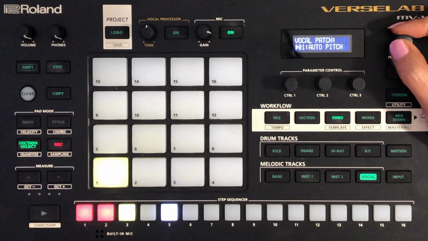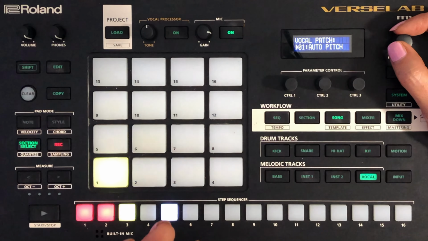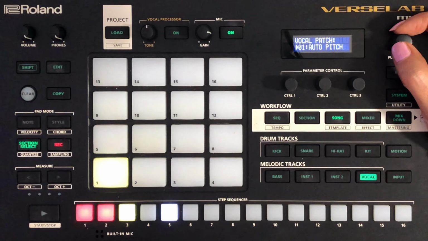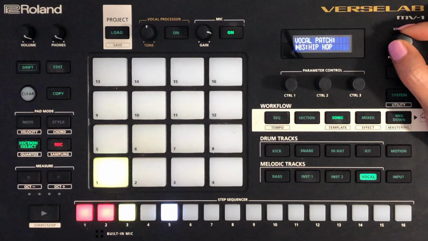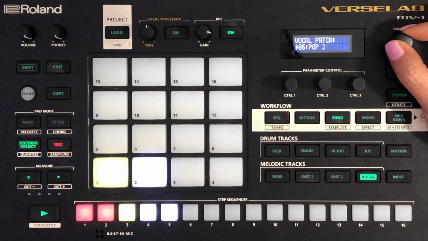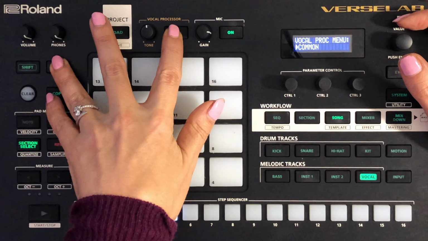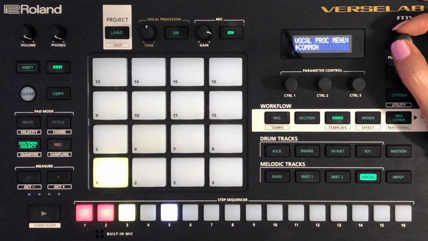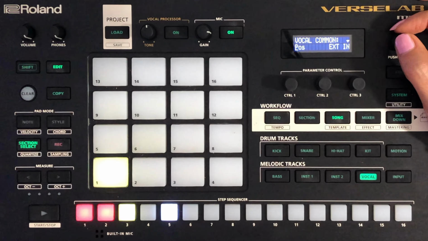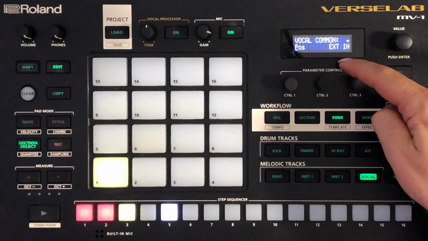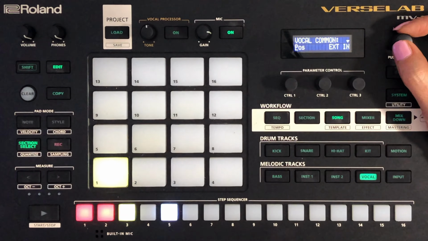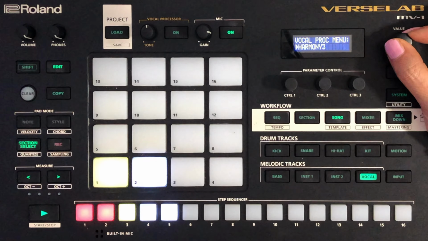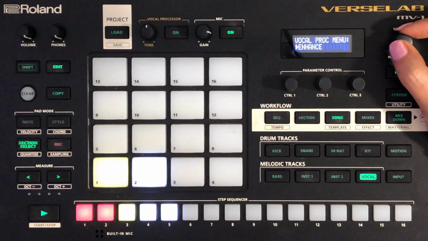And these are kind of based on genre. We've got auto pitch. So we've got quite a few quite well-known plugins in here. We've got pitch, we've got double tracking, which is obviously a typical vocal technique, hip hop, pop, radio sound. We've got harmonies with octaves. We've also got the vocal processor menu. So we need to make sure that we've got external in, set. One of my favourites here is the enhance. We've got the harmonies, we'll look at that later. It's the enhance, so we've got that on.